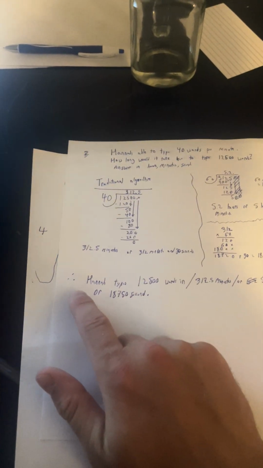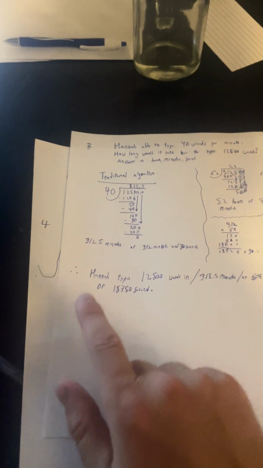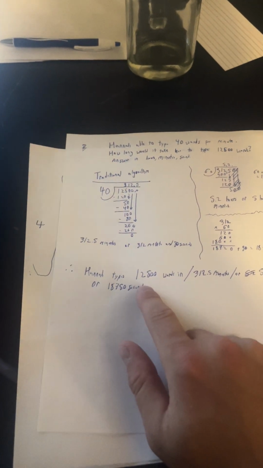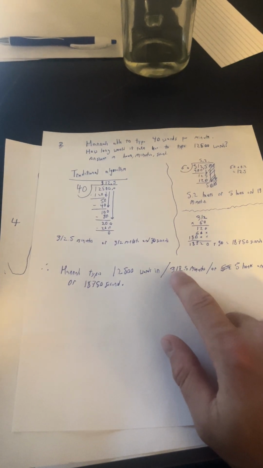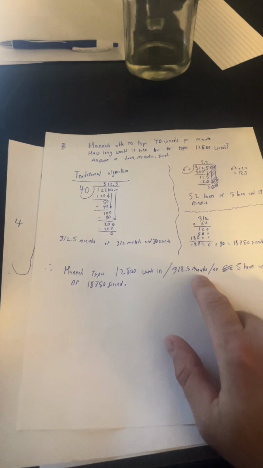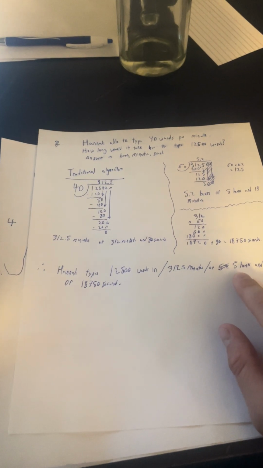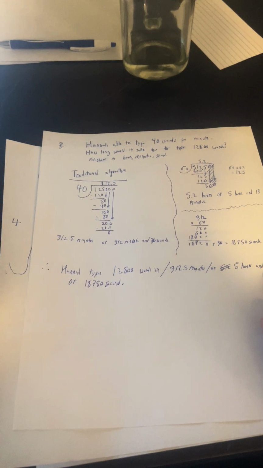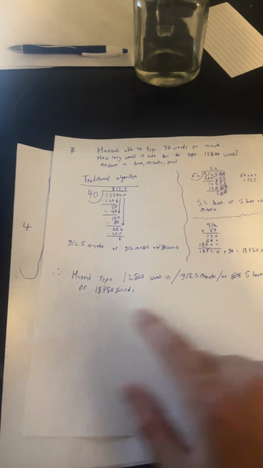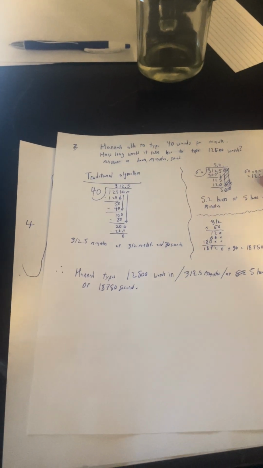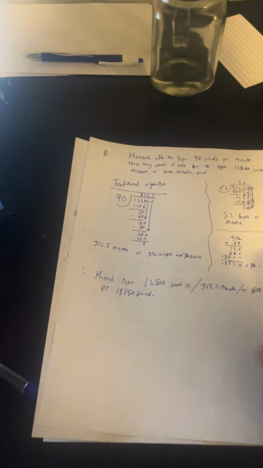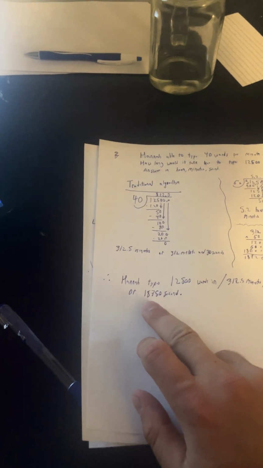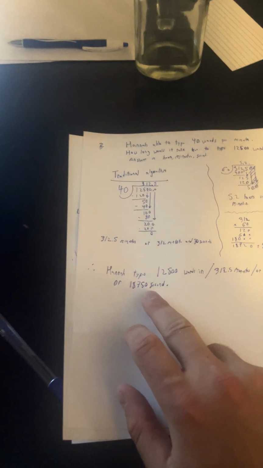So therefore, using the traditional algorithm, Hannah types 12,500 words in 312.5 minutes, or 5 hours, 12 minutes and 30 seconds, or 18,750 seconds.